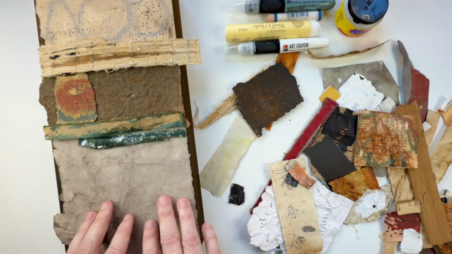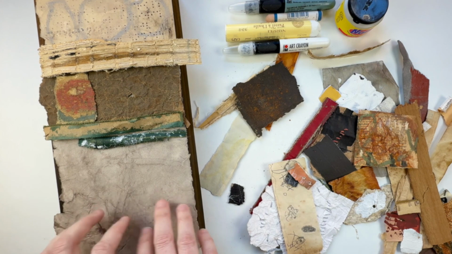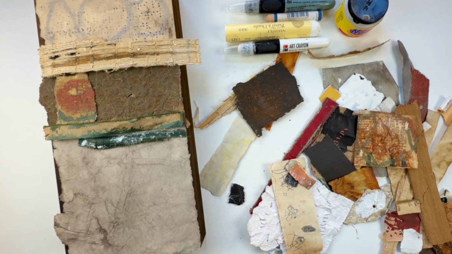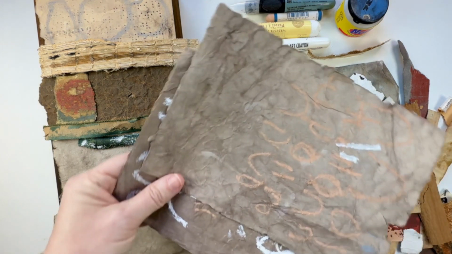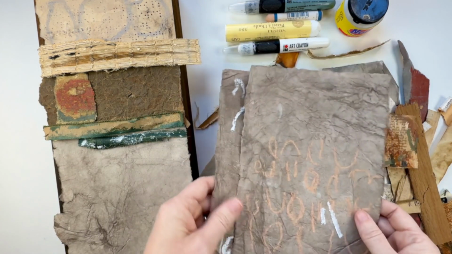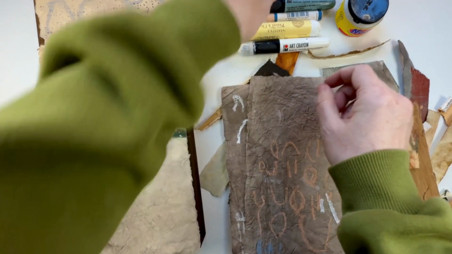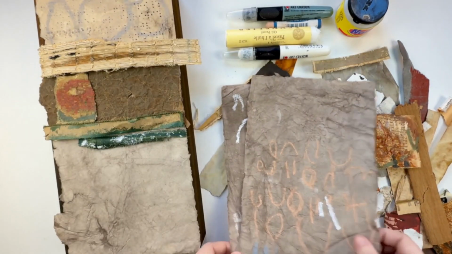So before I start gluing stuff down, I now want to add the asemic style writing or the letter-like symbols. And let me show you. I've already played around with that on some other of the same type of paper. So I played around using different materials.